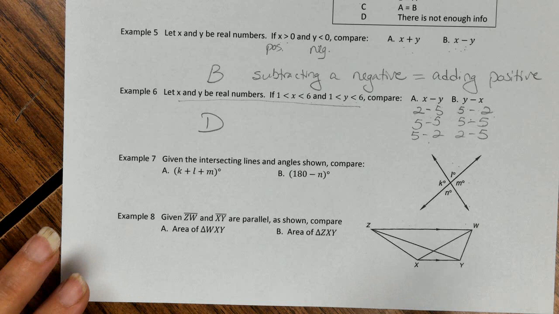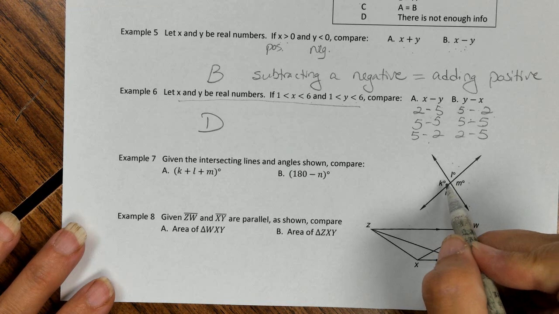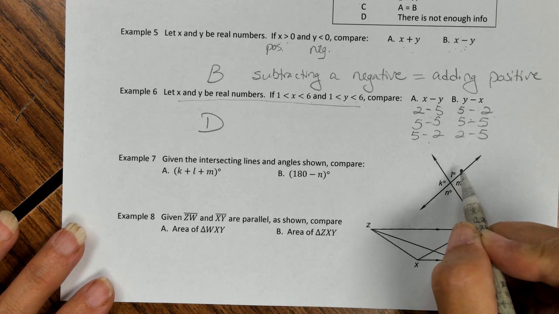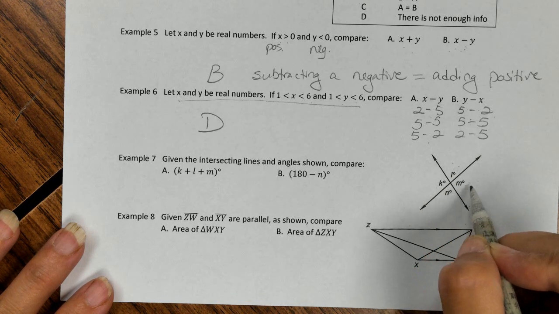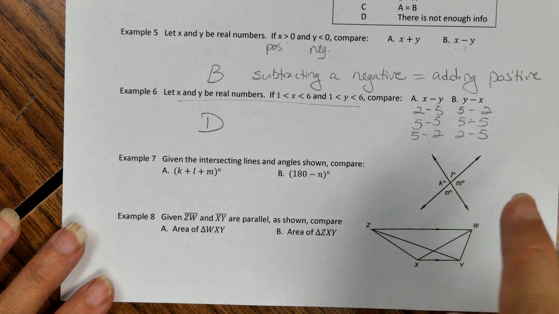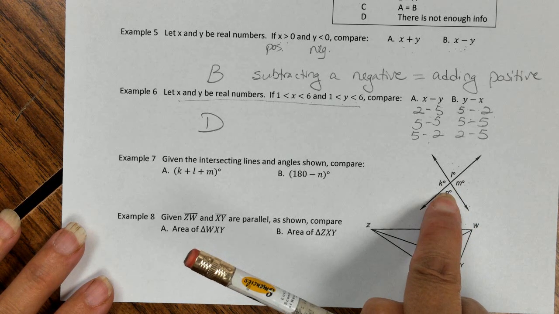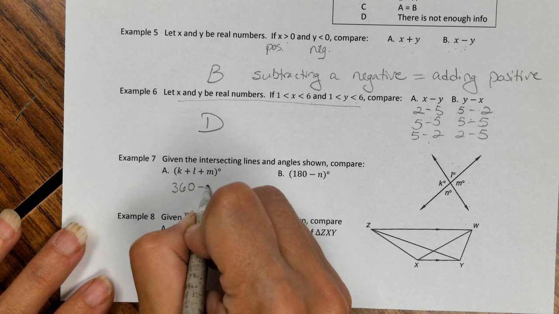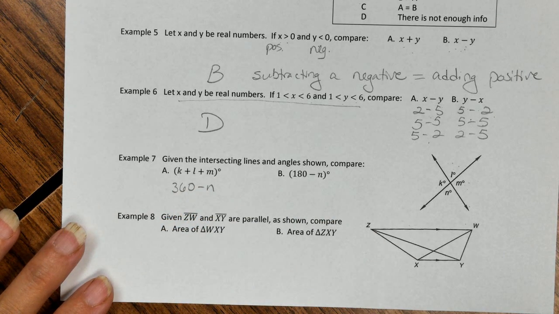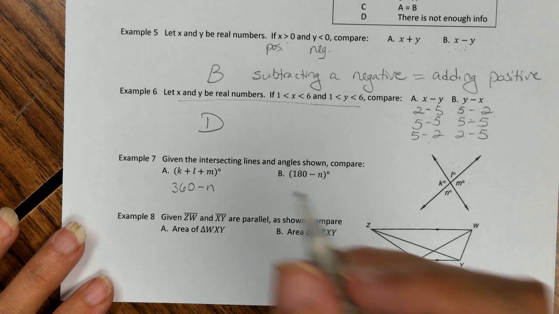The first way I'm seeing right now is that K plus L plus M is the same as 360 minus N, because the whole way around here would be 360, but we're taking away N. So this is the same as 360 minus N. That's definitely larger than 180 minus N. So it's A.